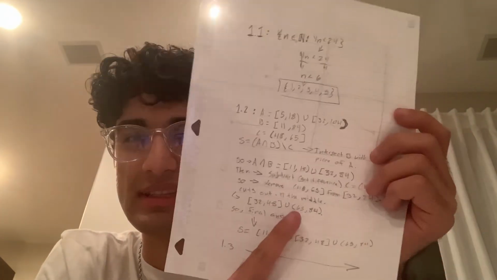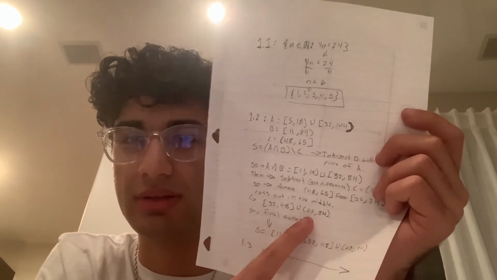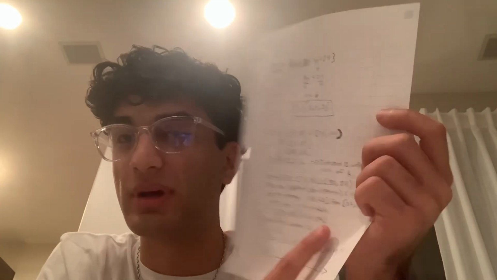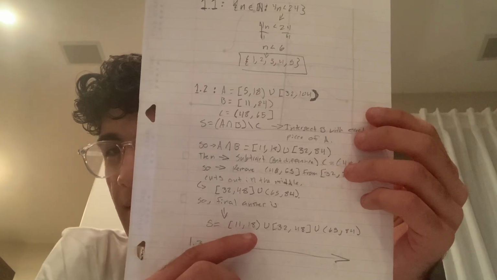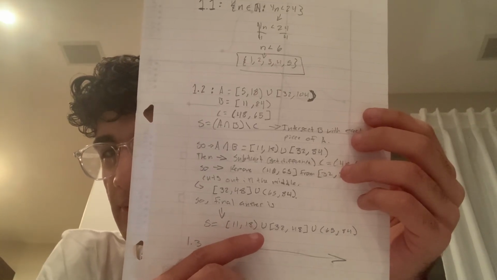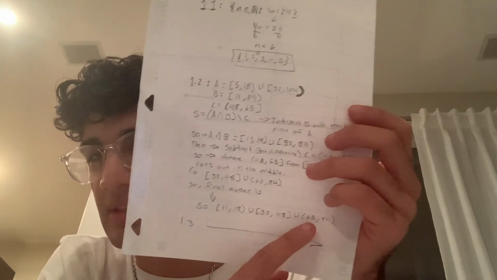and then parentheses 65 comma 84, and then end parentheses, just to show that we don't include 65 or 84 in that answer. So the final answer I got was S equals bracket 11 comma 18 end parentheses, so we don't include 18, union bracket 32 comma 48 end bracket, union parentheses 65 comma 84 end parentheses. And yeah, that's 1.2. That's one of the questions I picked for 1.2.